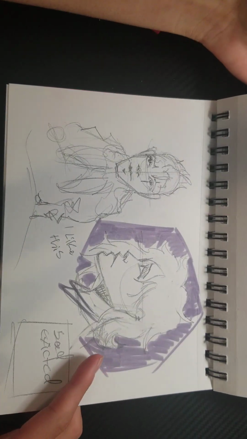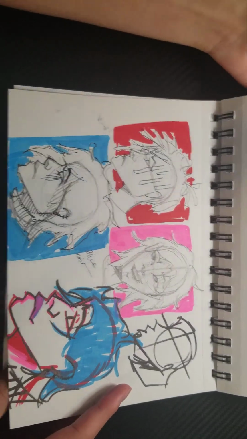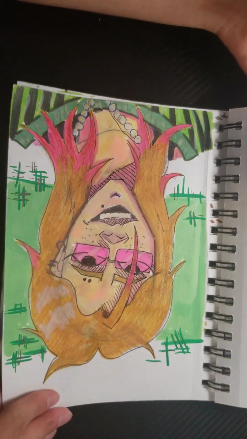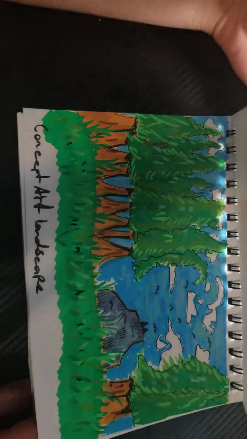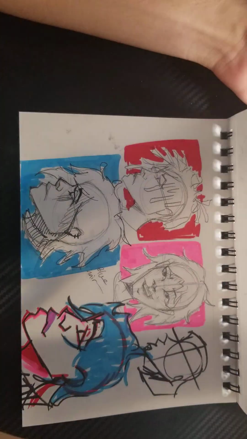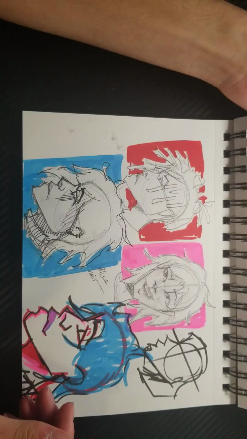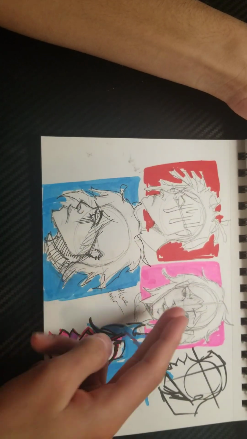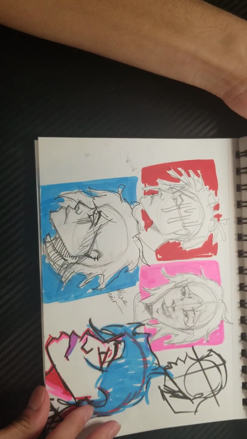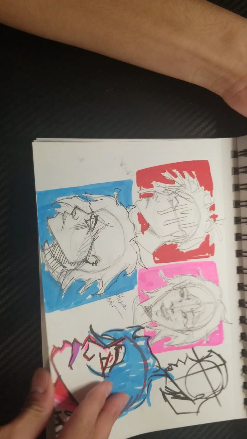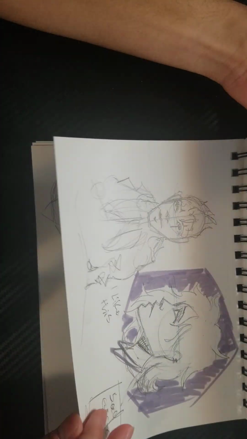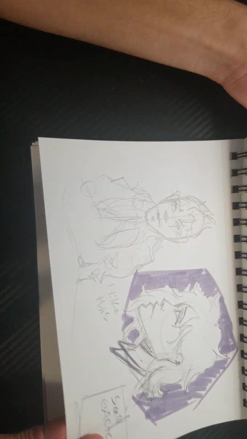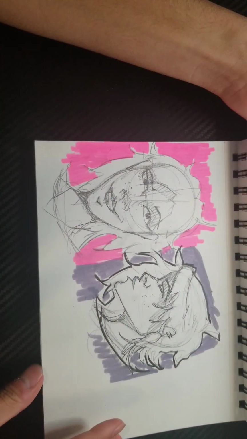For example, I'm going through my characters like I did here. I always draw different faces and I choose which ones I like and I just draw different versions. For example, I choose this one. I like this one, just sad somehow. I like these two. I like the dreads, so I chose all of those. And I kept drawing. So you kind of go with the flow, right?